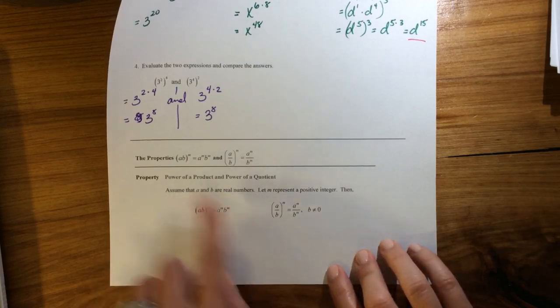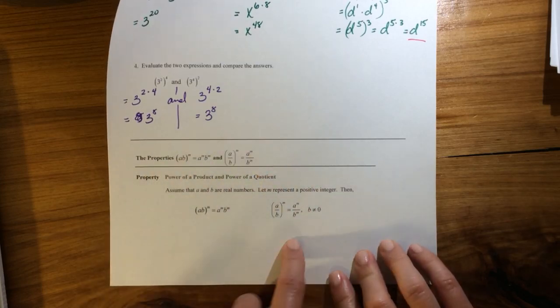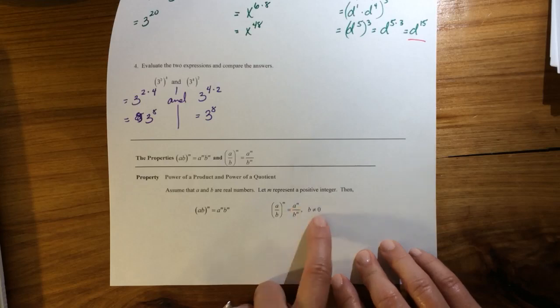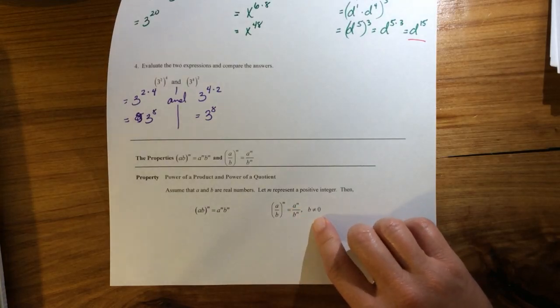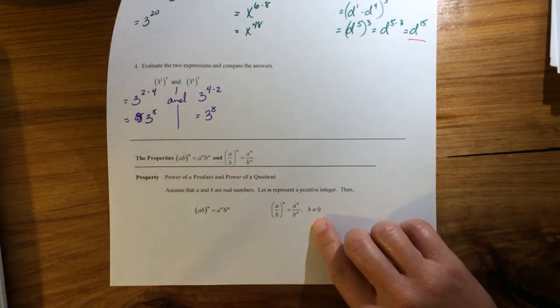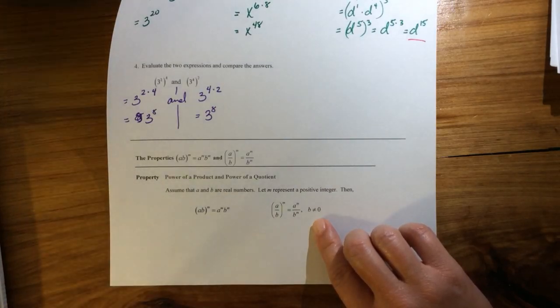So here are the rules. I mean, this is the rule, but it's just written twice. The only extra to this is that you cannot ever divide by 0. Remember, that is written in stone. Okay, cannot divide by 0. Not a thing.